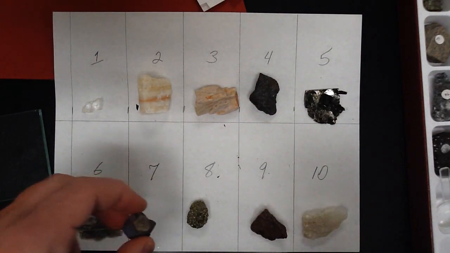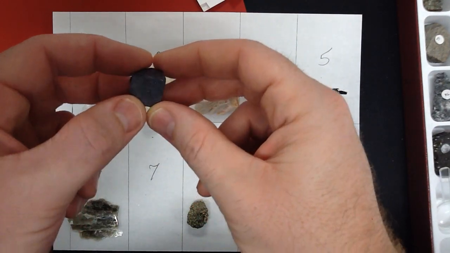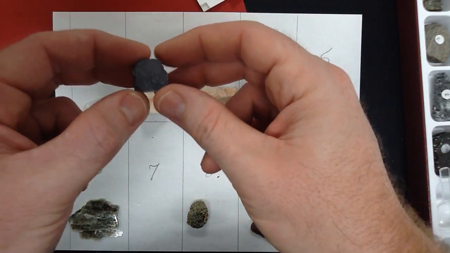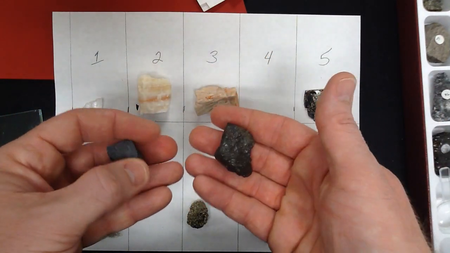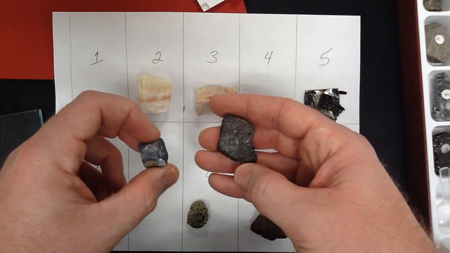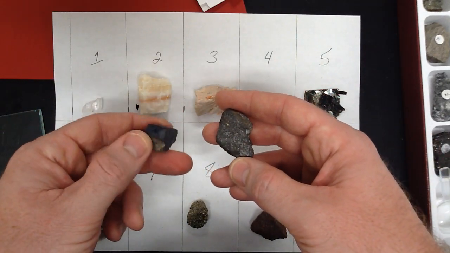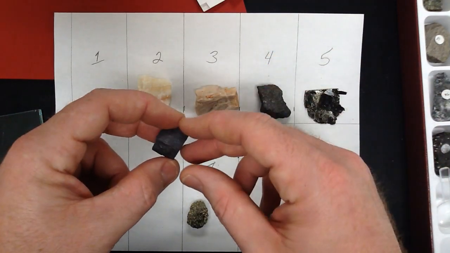Alright, now moving on to sample 7, doing an online lab. This piece feels very heavy, just kind of like sample number 4. Actually, it feels a little bit heavier than sample number 4, despite it being smaller. So this one probably has a heavier density to it.